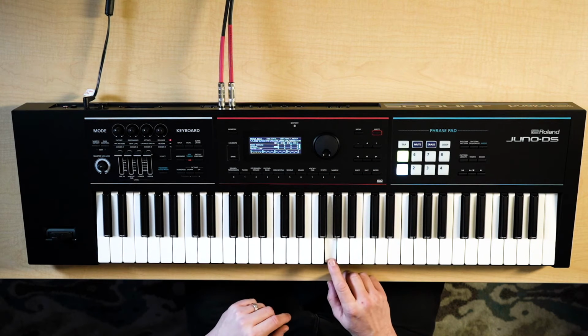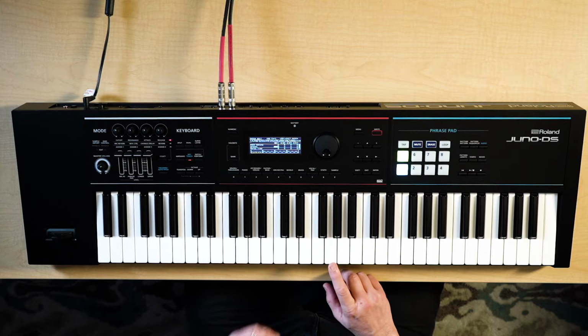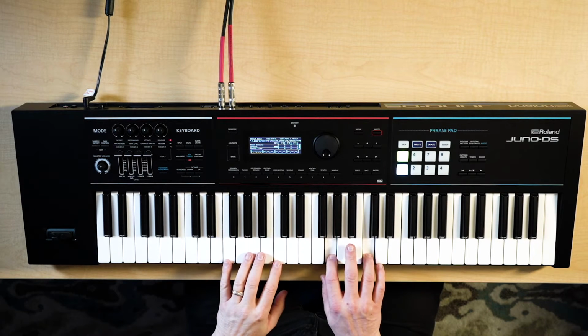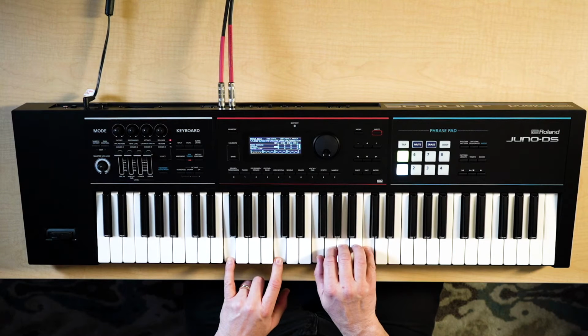So now I'm always hearing the high note and then the low note. But because it's on key trigger, now each key has its own start time. So if I roll it, you hear that rolling stay with all of them.